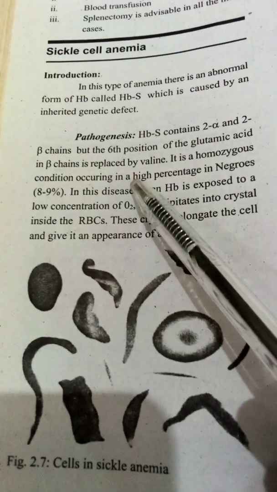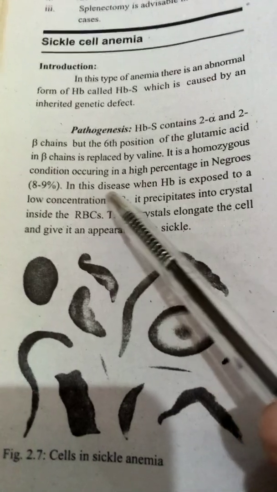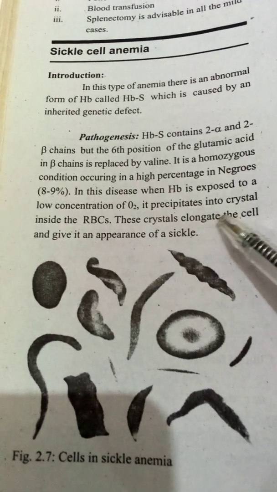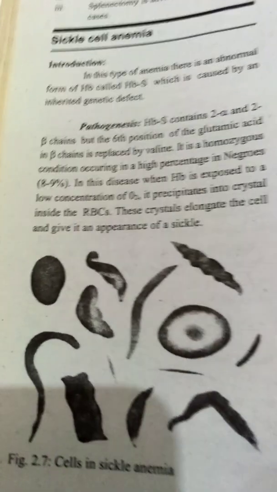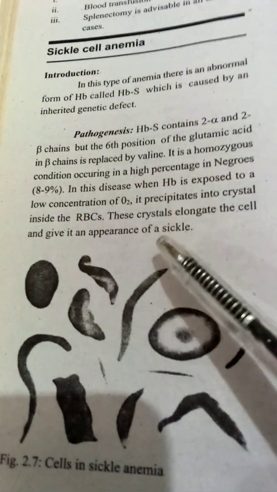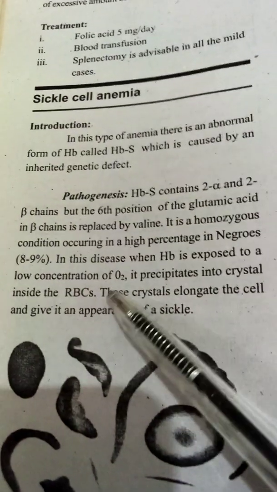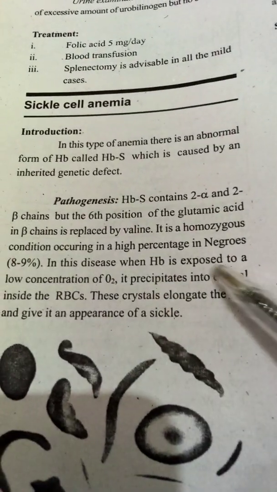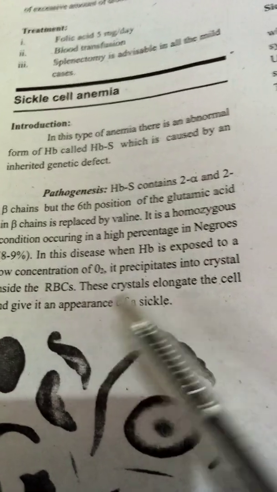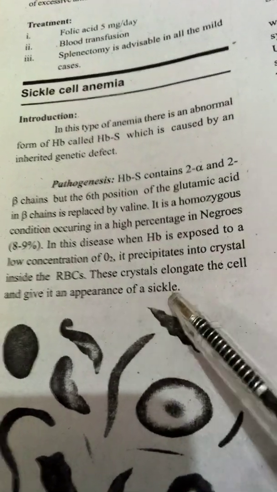It is a homozygous condition occurring in a high percentage, 8 to 9%, in Negroes. In this disease, when hemoglobin is exposed to a low concentration of oxygen, it precipitates into crystals inside the RBCs. When there is less oxygen concentration, the hemoglobin molecules precipitate and form crystals inside the RBCs. These crystals elongate the cell and give it the appearance of a sickle.